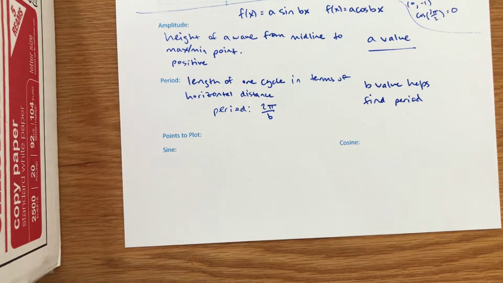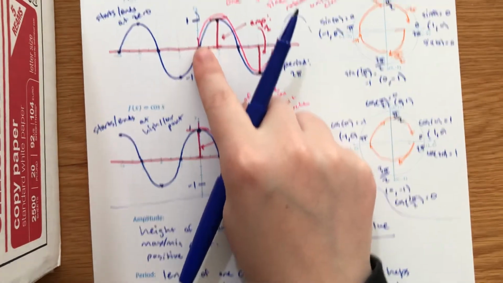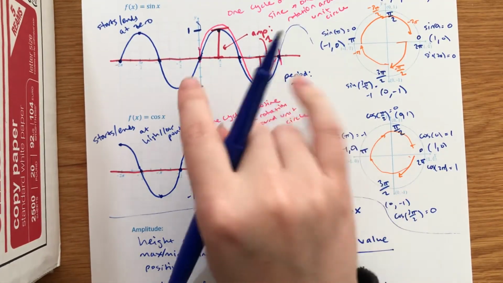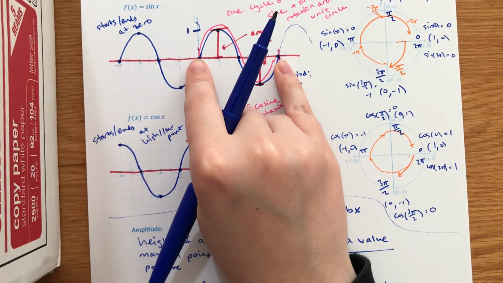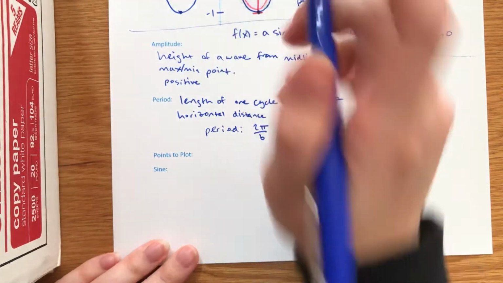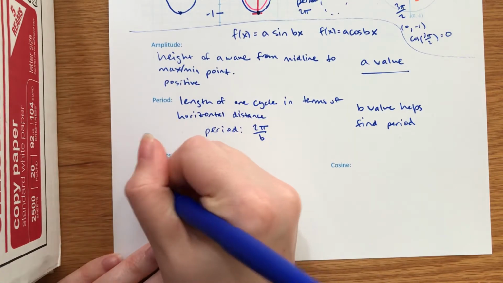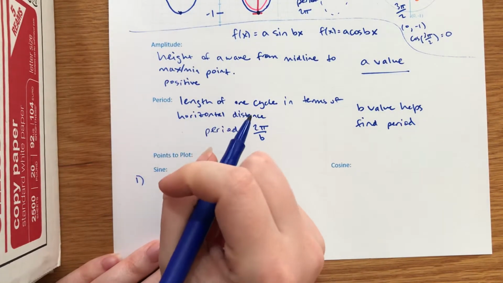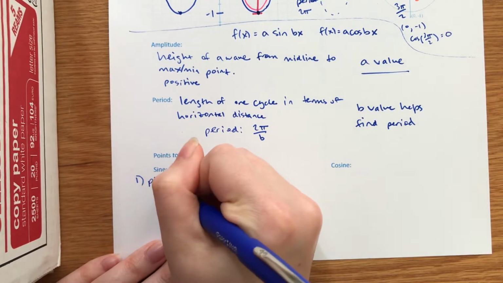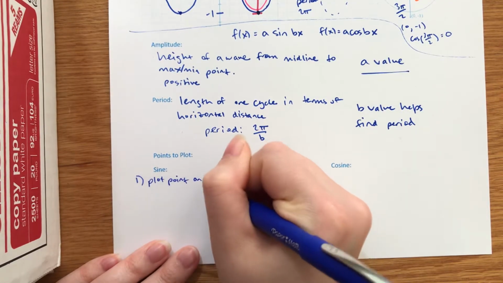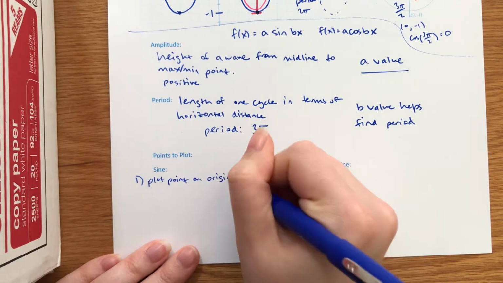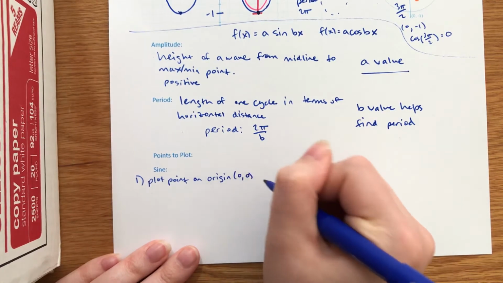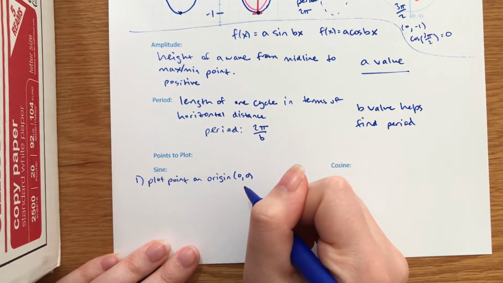All right. Because sine starts at 0 and ends at 0, those are the first 2 points that I plot. So for sine, your first step is to plot a point on the origin. For now, it's always going to be at the origin.